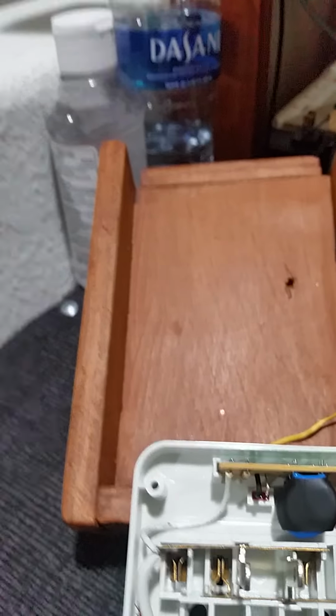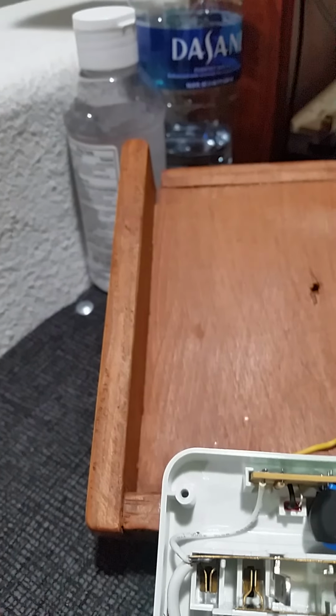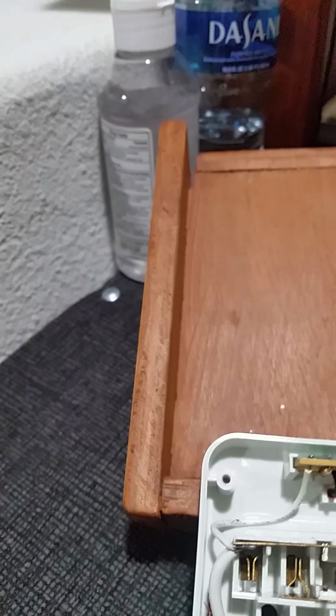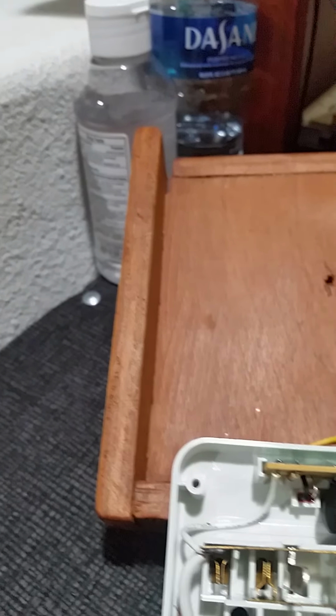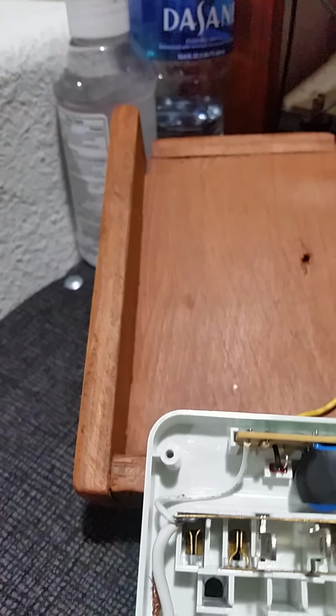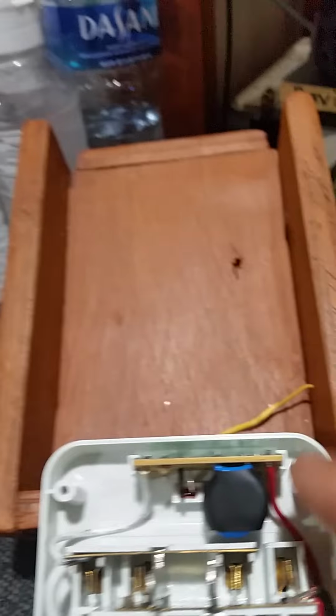So if ever there is a spike, the spike will be absorbed by this, and instead of destroying this whole circuit here and anything that's plugged in here, it will be protected by these spike protectors.